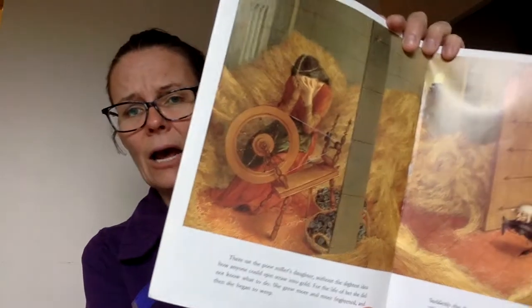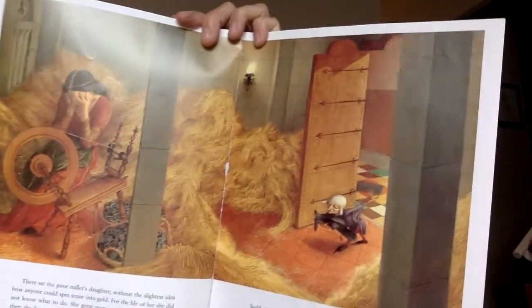Suddenly, so the girl's crying, the door sprang open and a tiny man stepped in. "Good evening, Mistress Miller," he says. "Why are you sobbing?" "Oh," the girl cried, "I must spin the straw into gold and I don't know how." So there's her problem. She doesn't know how. So maybe we can write that here.